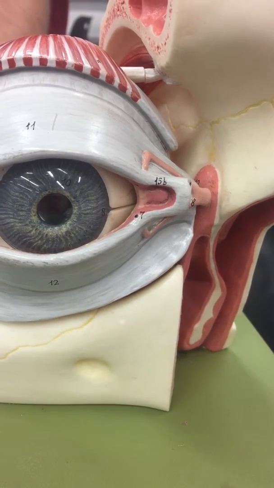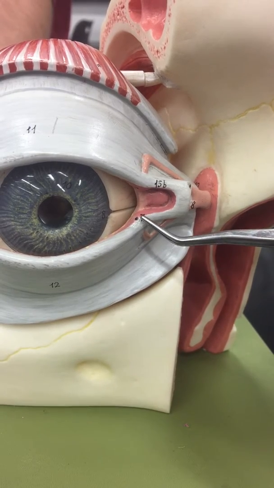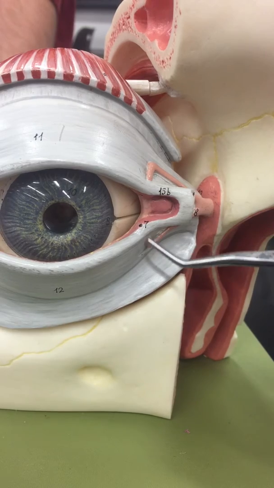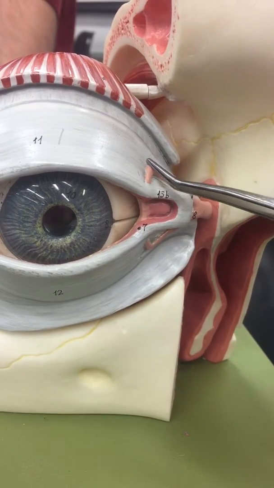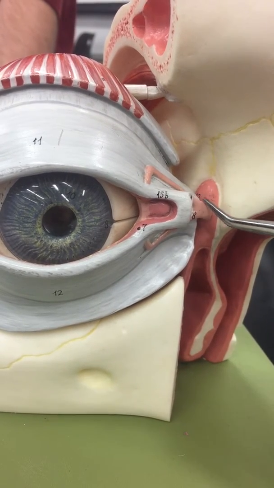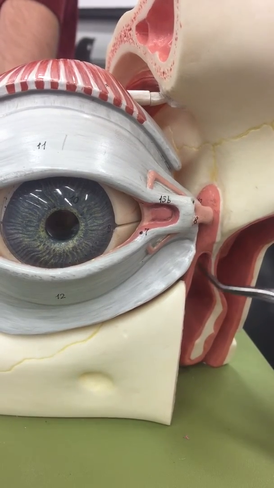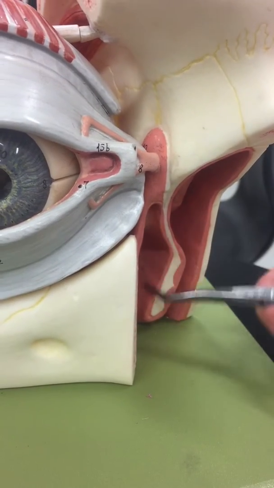So your lacrimal punctum is this one. It's labeled number 7 right here. It's a little hole. They're going to drain. There's also one up here. You have your superior and inferior lacrimal canaliculi. Your lacrimal canaliculi are going to drain into your nasolacrimal duct right here.